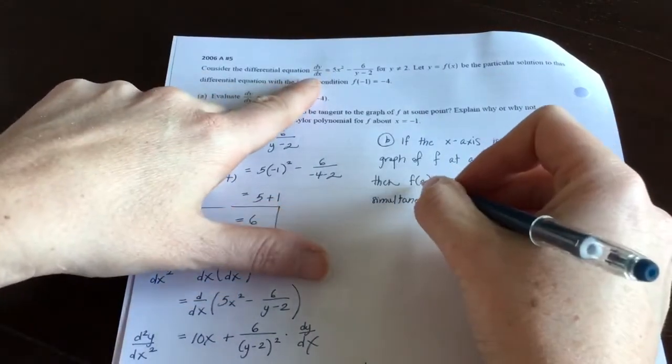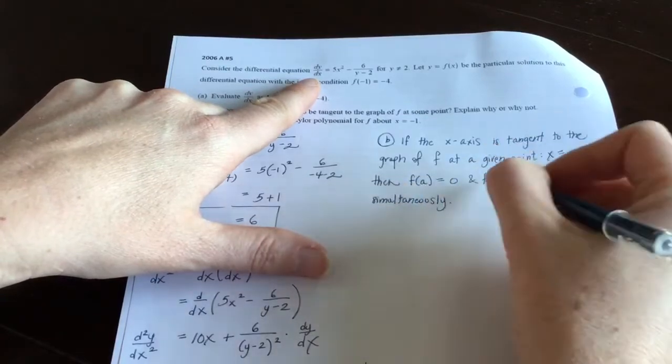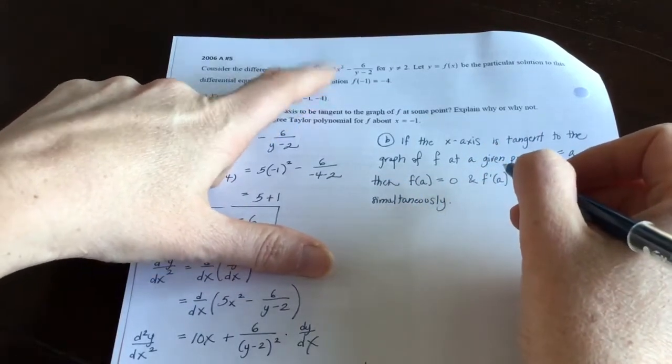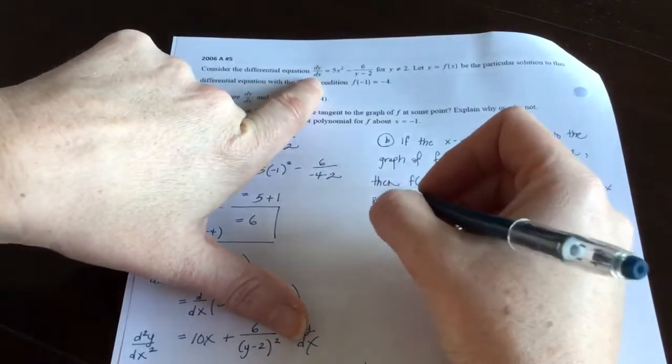Okay, so let's look at that. What's a relationship that has the y-coordinate, and then the derivative? I claim that this given function here is a perfect relationship between those two things.